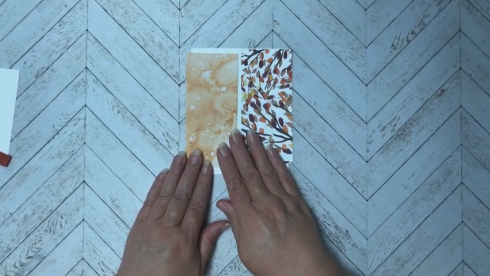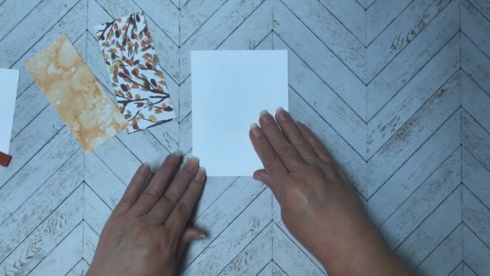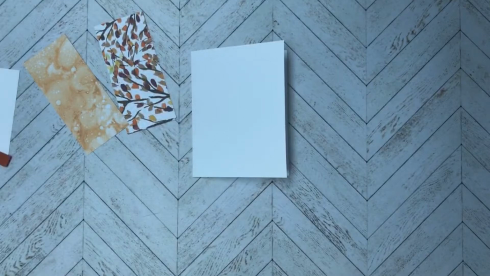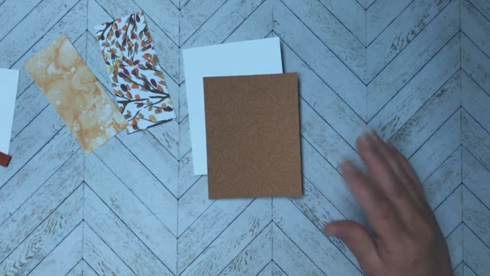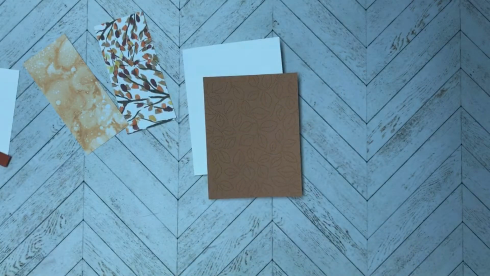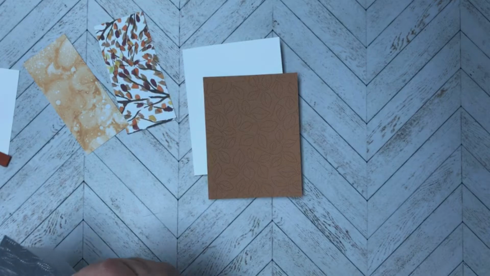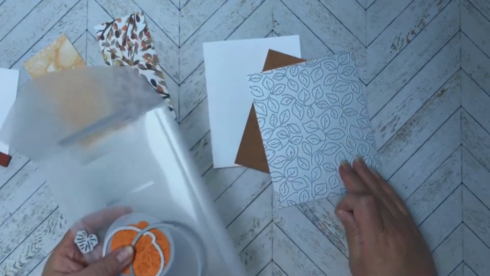With that in mind, I wanted my next level of this card to be something that complemented, so I went with Cinnamon Cider. I really wanted to add some texture. I was debating whether I wanted to use an embossing folder, but I decided to go with the Stitched Greenery die, which is one of my favorites for adding texture to the backs of the cards.